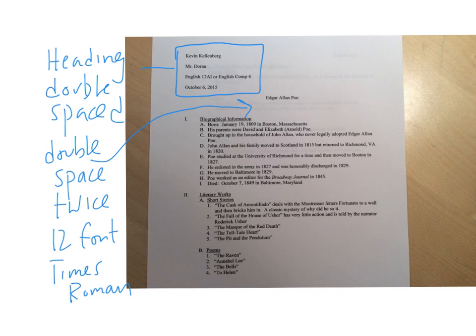The heading at the top is double-spaced, and it follows the style from the Kellenberg style sheet. It goes the student's name, the teacher's name, and if you're in my period 2, 5, or 9 class, you'd put English 12A1. If you're in my English Comp classes, periods 1 and 8, you'll put English Comp 4, and then you put the date. And you notice that the heading is double-spaced.